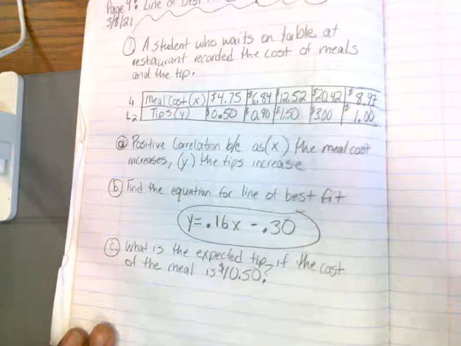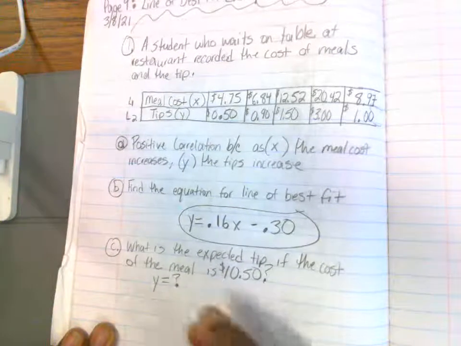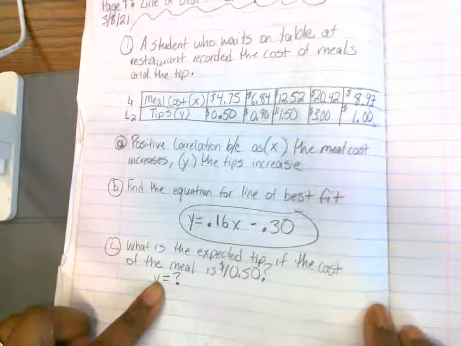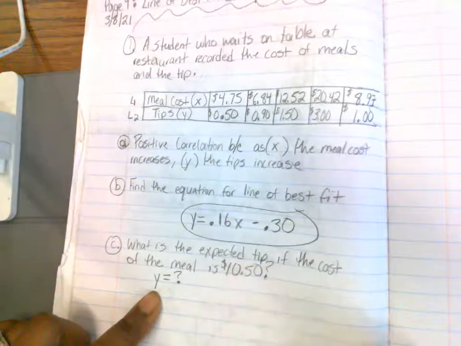Say again. Y represents the tip. So Y is missing. Okay. So Y is what's missing. You've got to figure out what Y is equal to, because it's asking for the tip. Okay.